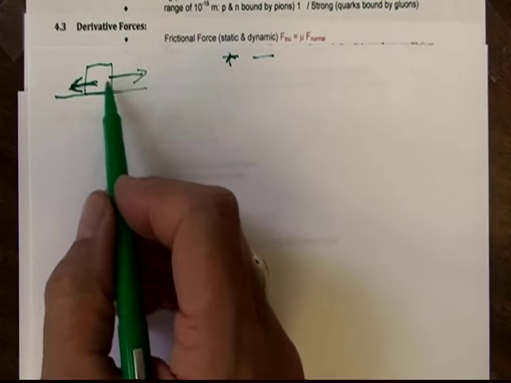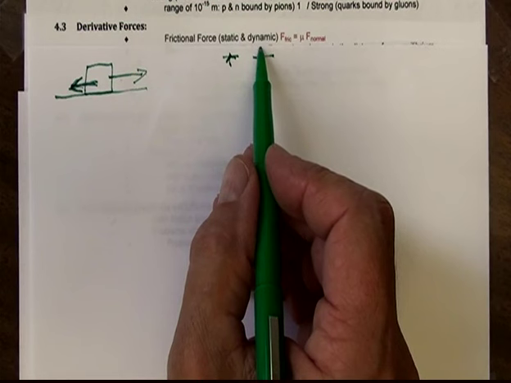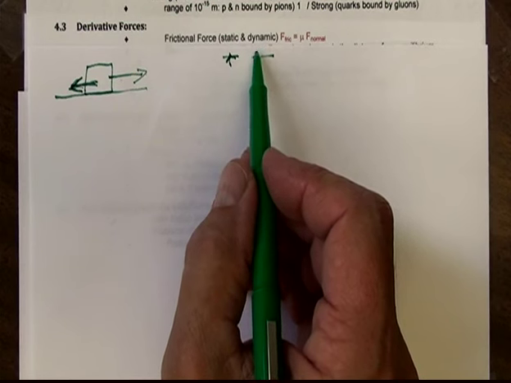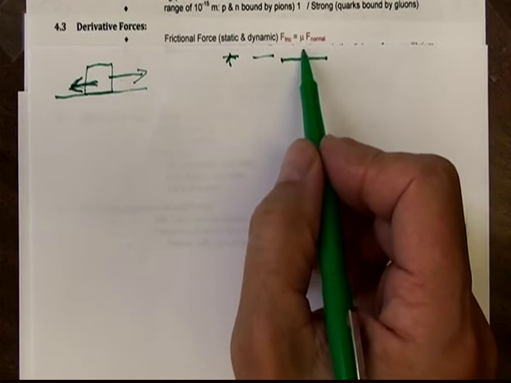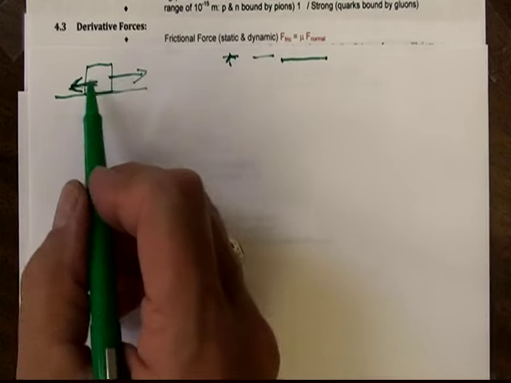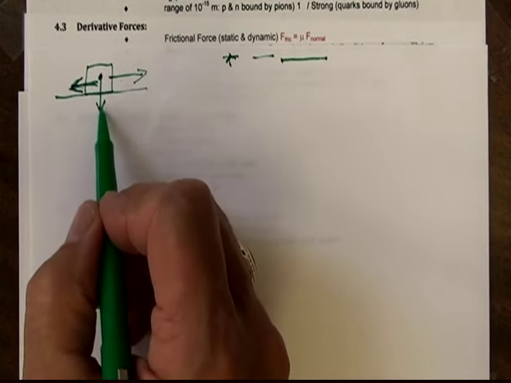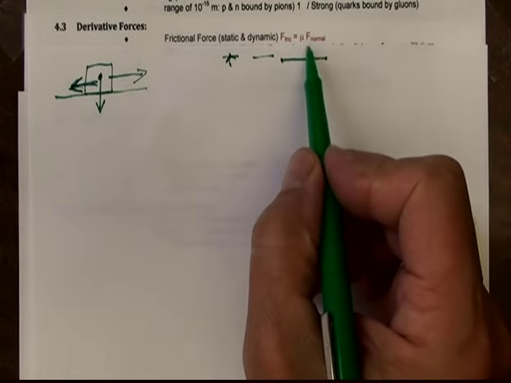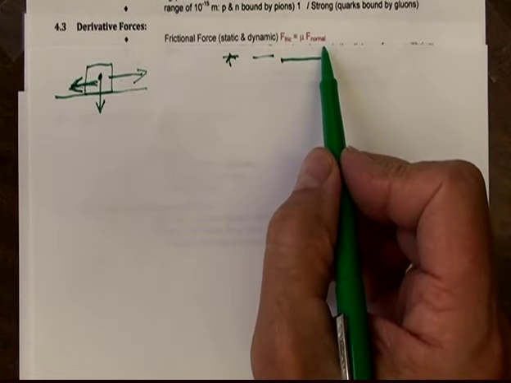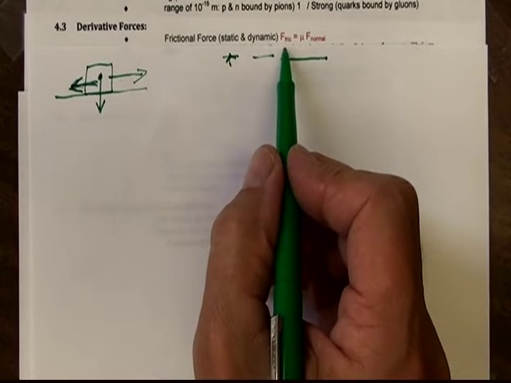Pull, pull. Now all of a sudden it starts moving. Let's keep it moving. It takes less force, and that's called dynamic friction. And the equations that describe this force are given by a proportionality to how much the object is pushing down against the surface, how these two objects are pressed together. This is called the normal force. Normal means perpendicular. So the more these are pushed together, the stronger the frictional force.